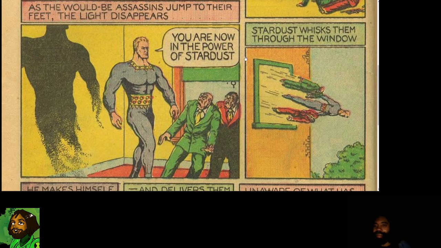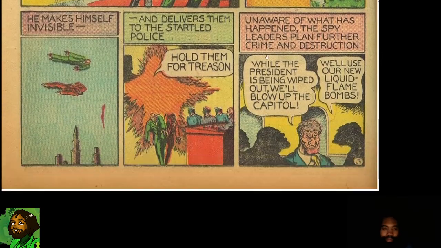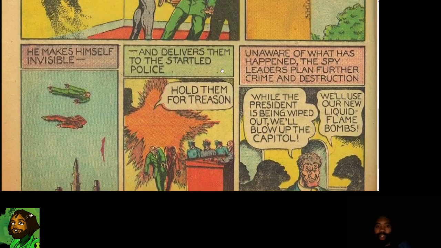Stardust whisks them through the window. He makes himself invisible and delivers them to the startled police. Hold them for treason.